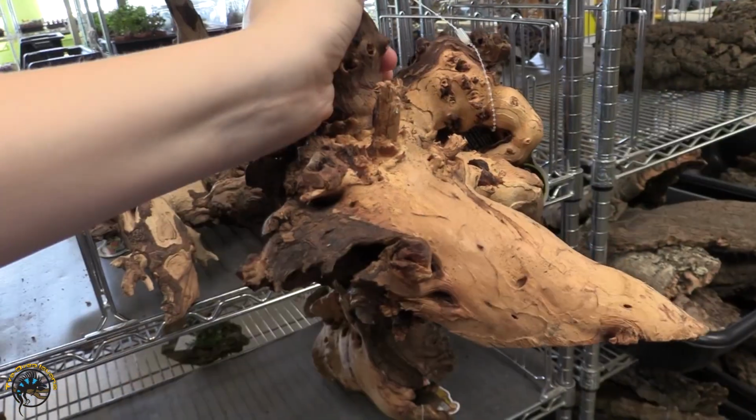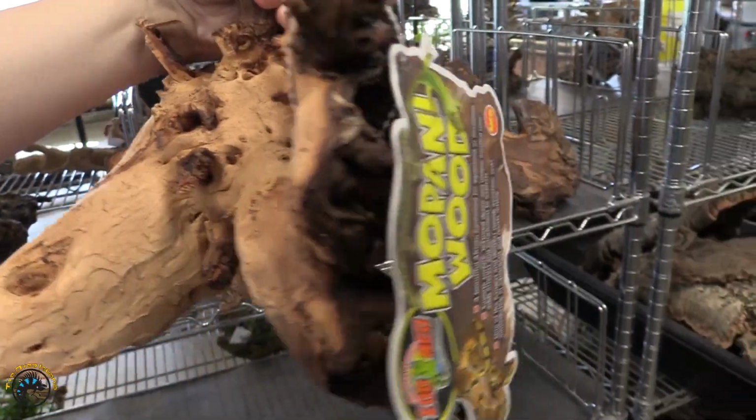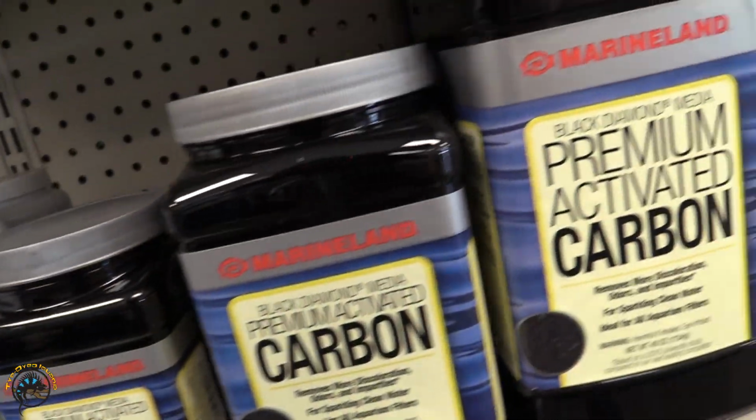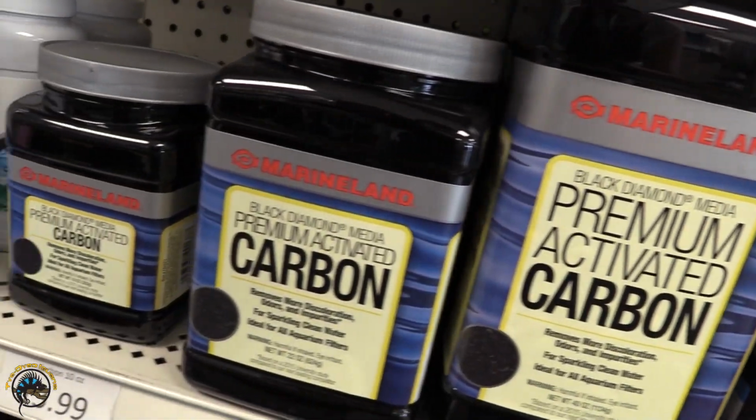So if you have a piece of Mopani wood or other Malaysian driftwood that's really discoloring your tank, the most successful thing you're going to do is do water changes weekly, and then you can also add chemical filtration media. So for example, carbon will pull that material out. Keep in mind though, carbon has a lifespan of about anywhere from 2 weeks to 2 months.